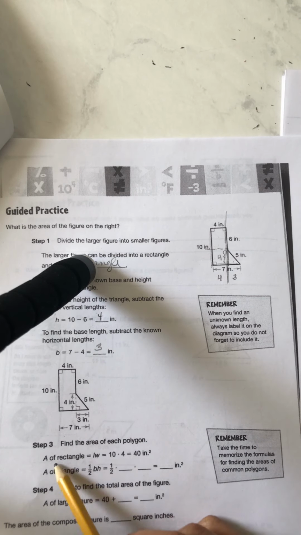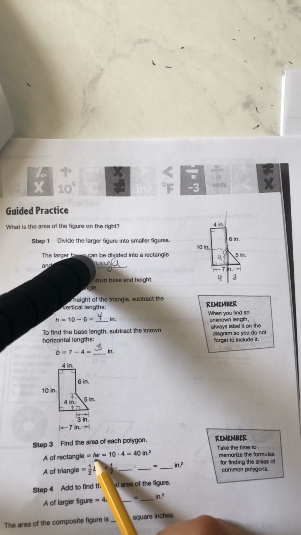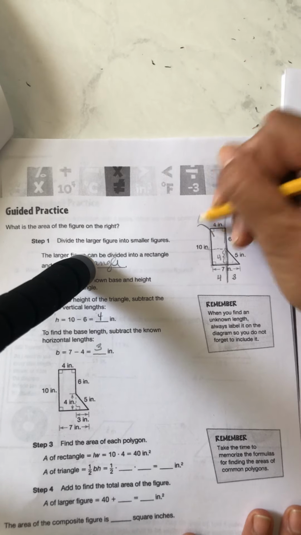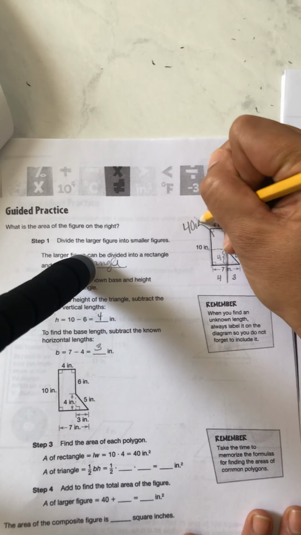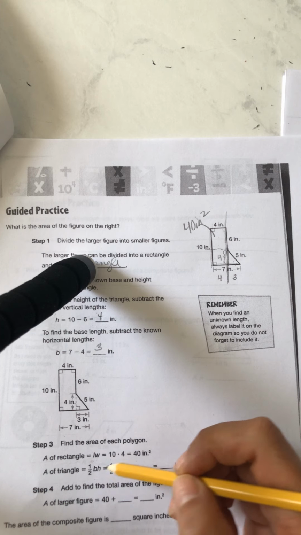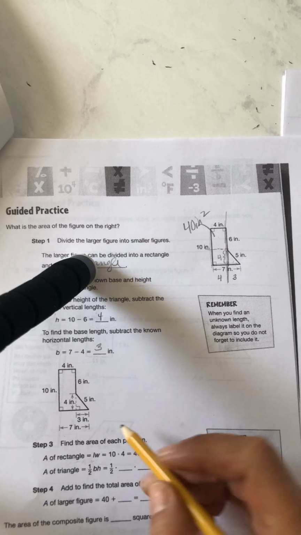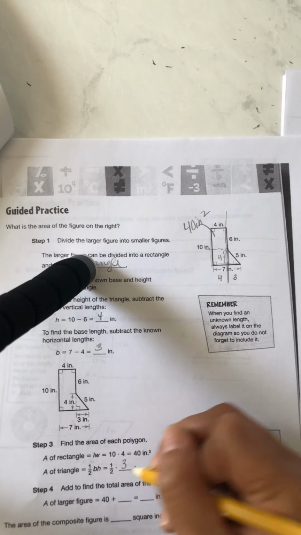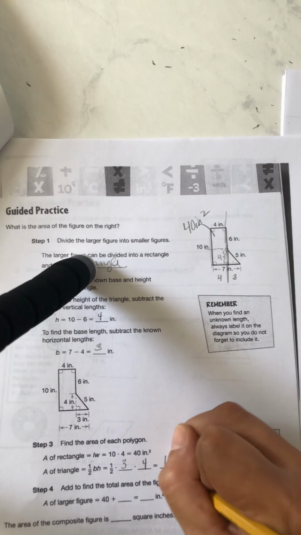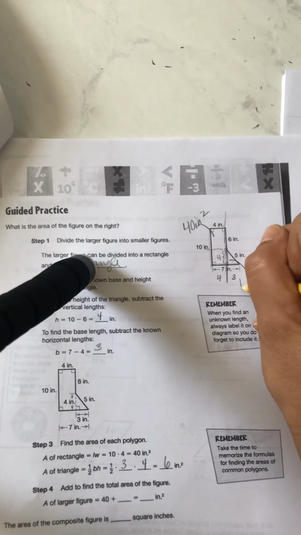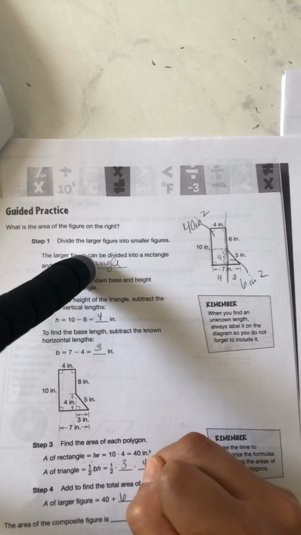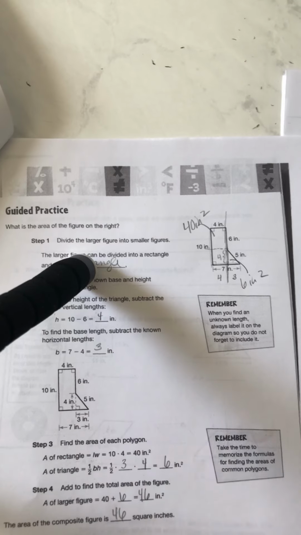Find the area of each polygon. Area of a rectangle is length times width, so 10 times 4 equals 40 inches squared. So this rectangle is 40 inches squared. Now I gotta find the triangle. 1/2 times base times height, so 1/2 times the base is 3 and the height is 4. So that equals 1/2 of 12, 6 inches squared. So 40 plus 6 is 46 inches squared.